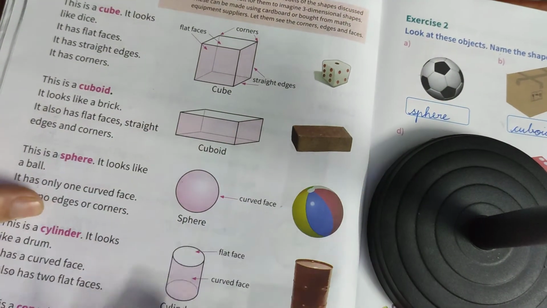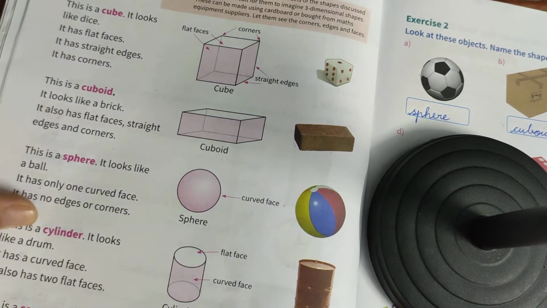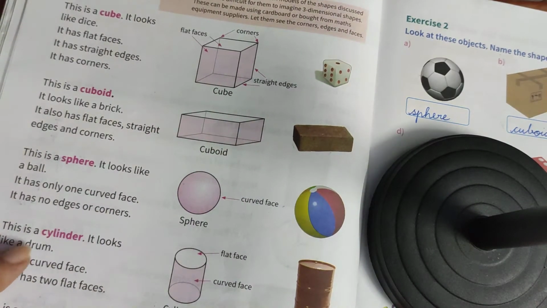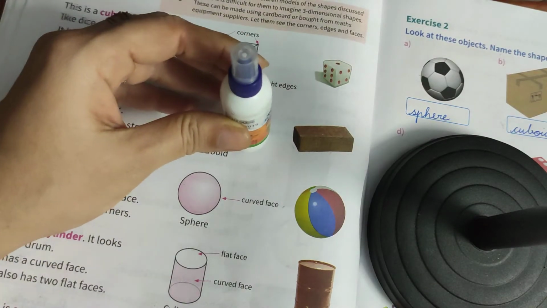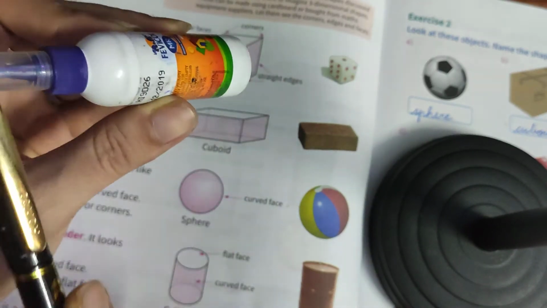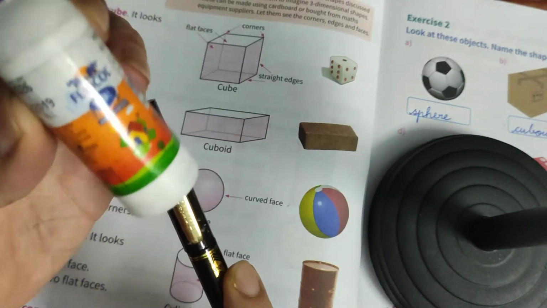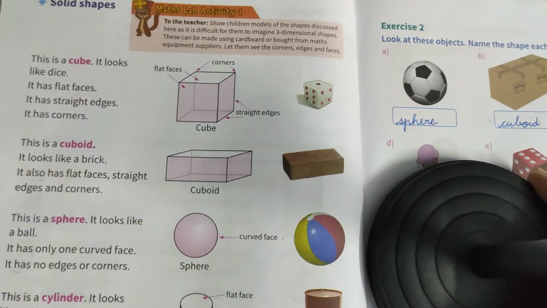We saw the same point for circle also. But you can see it is protruding all the sides. We also say the earth is spherical in shape. Yes. Another example, the next one we have cylinder. I have a Fevicol bottle here. You can see it has a flat surface on both sides. It has a curved face. It is long.